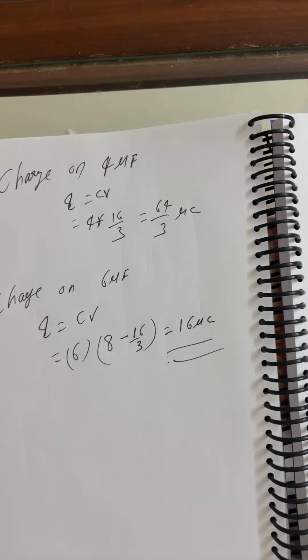Okay, so this is all about what I have done till now, based only on the RC circuit. Now, students, I'm going to solve a few numericals based on current electricity.